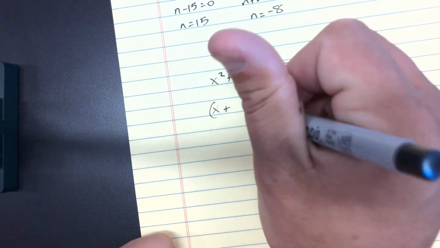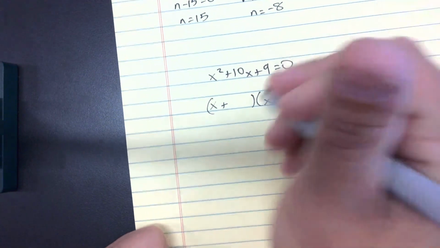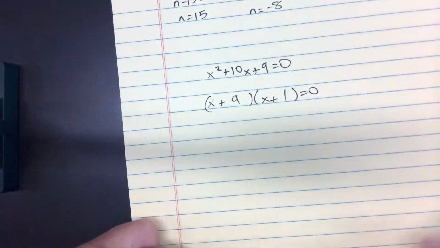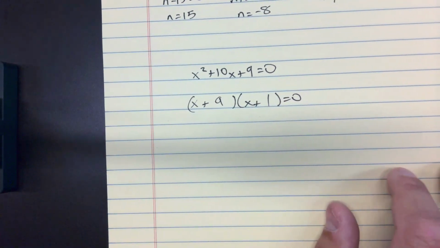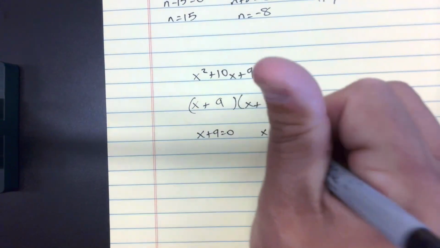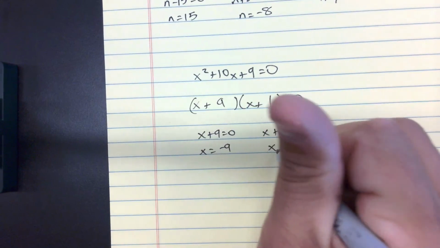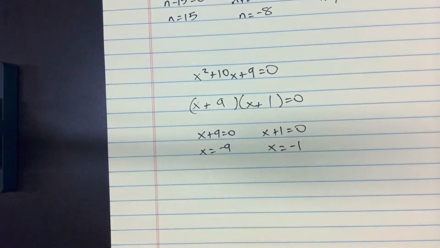What are two numbers that multiply together to be 9 and add together to be 10? I hope everyone got that. That one's an extremely easy one, right? So you get to there. After you factor it, then you set them both equal to 0, and you solve. And there's your two solutions. Who got that one right?